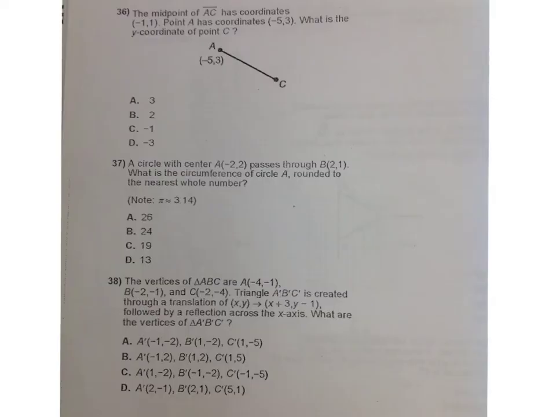Okay, back to a picture now. 36. The midpoint of AC has coordinates (-1, 1). Point A has coordinates (-5, 3). What is the y coordinate of point C?